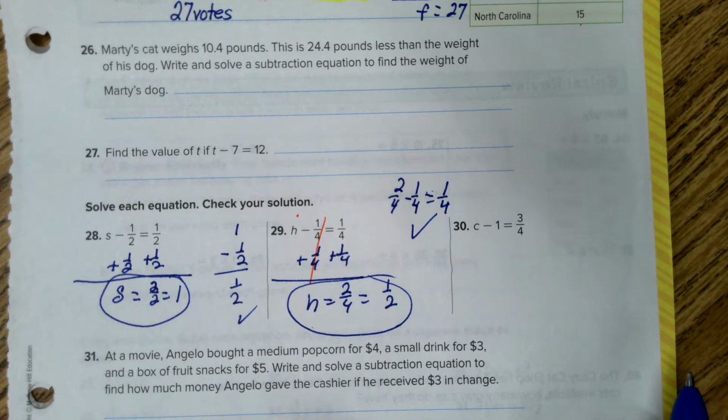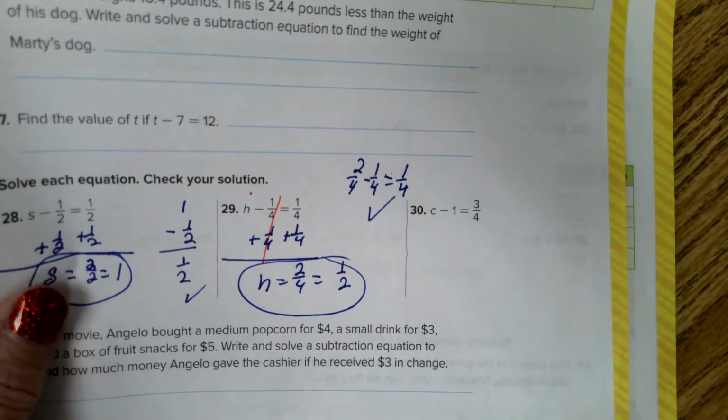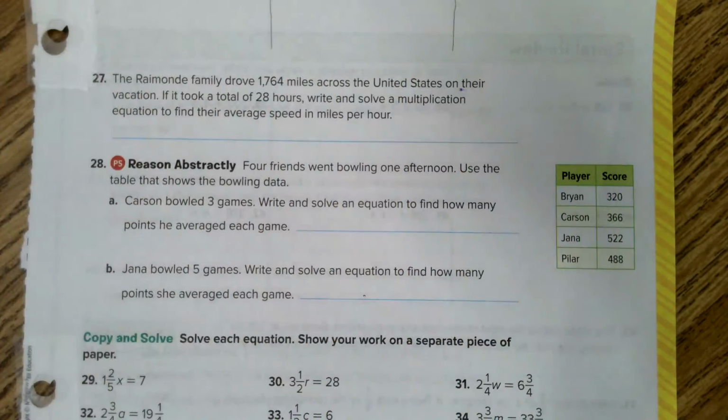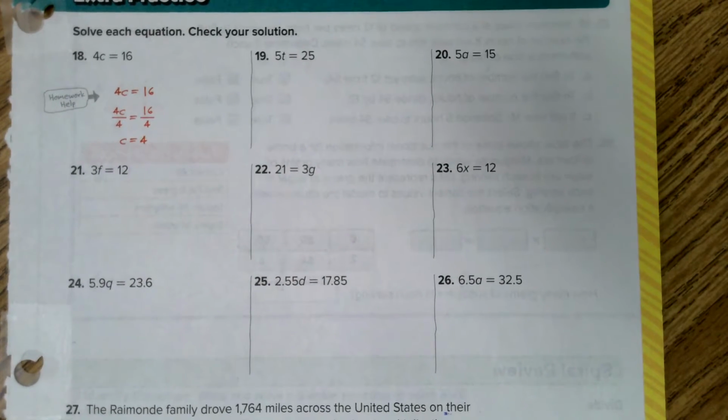All right, so you're going to be asked to do the even problems on this page. So you will have to do 22, 24, 26, and 30. Now, let's go to our next page. You can put it on pause and go to the next page. Our next page is 557.